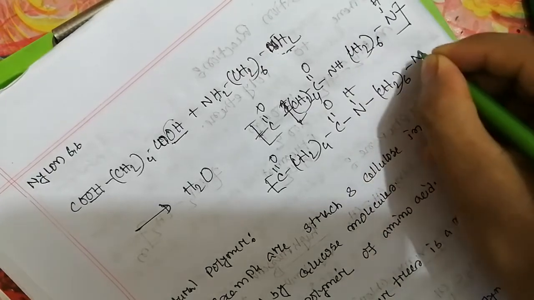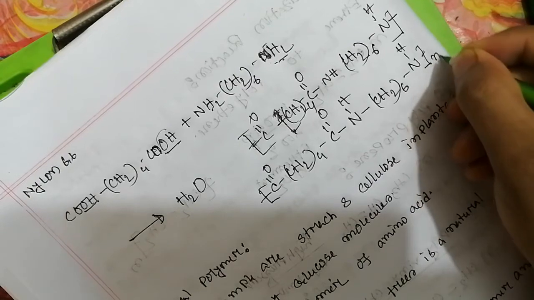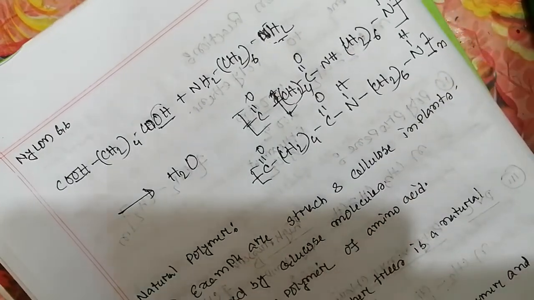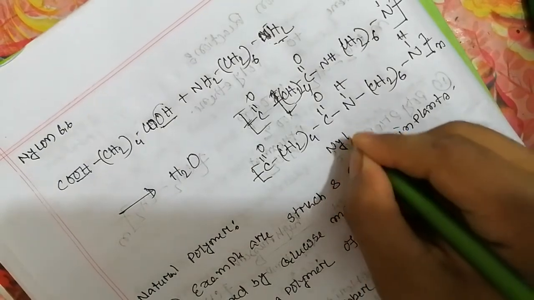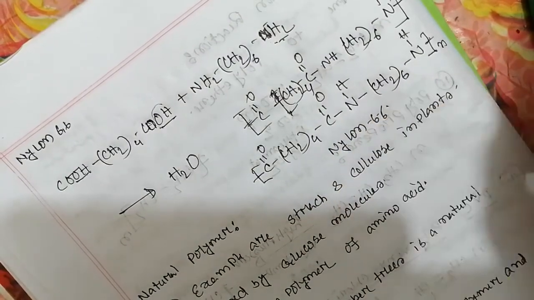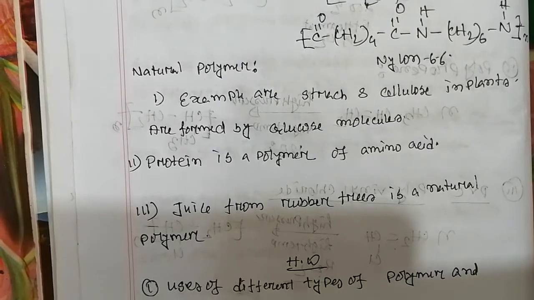(CH2)6, NH, with n. This is the symbol of nylon 6,6. Nylon 6,6.